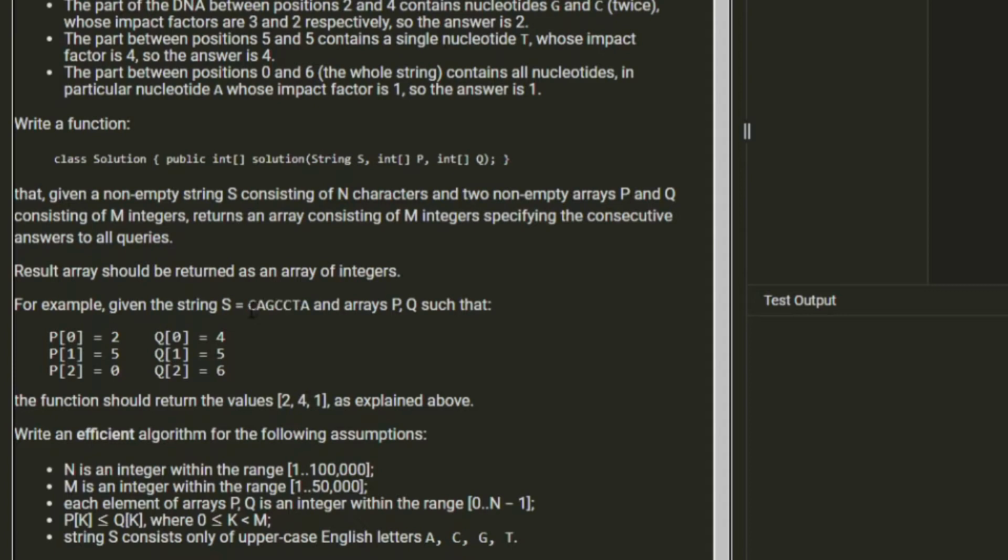So what I mean is for A, at position 0 I've seen 0 of them, at position 1 I've seen 1 of them, then 1, 1, 1, 1, and 2 of them.